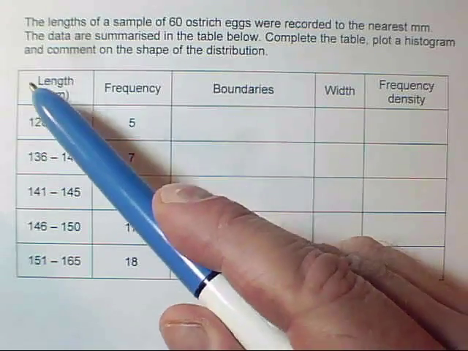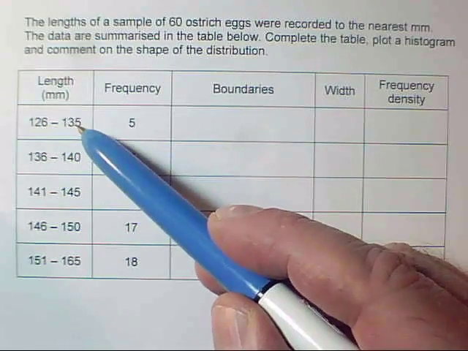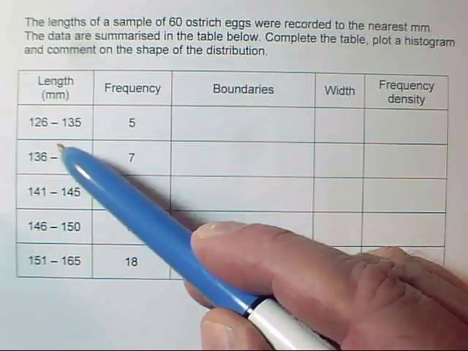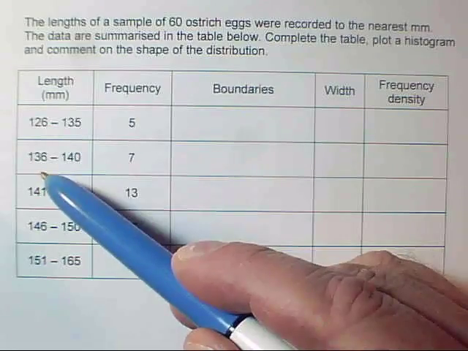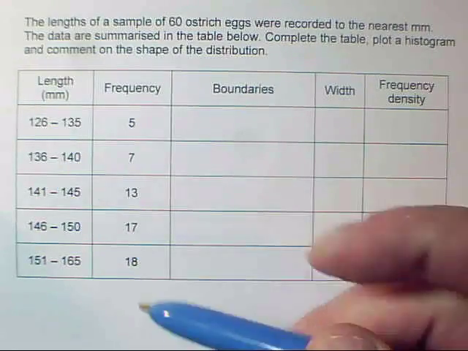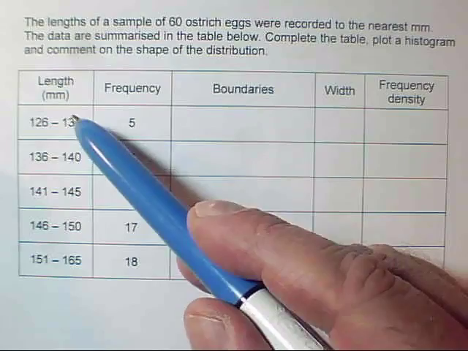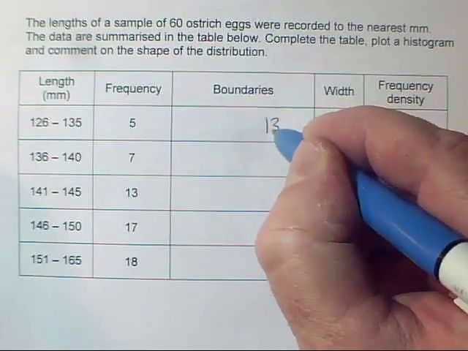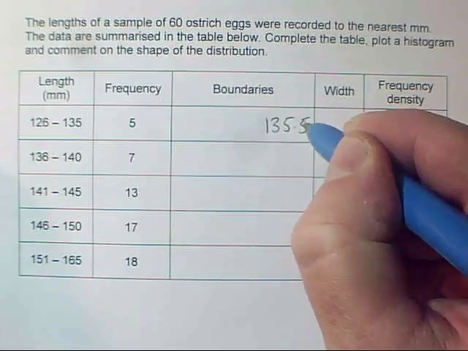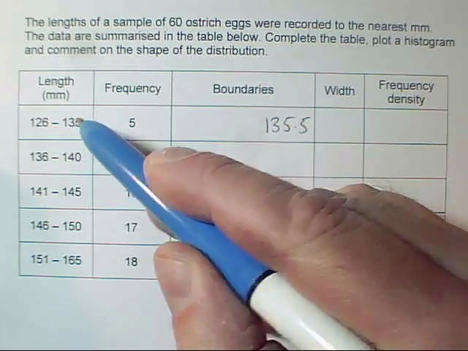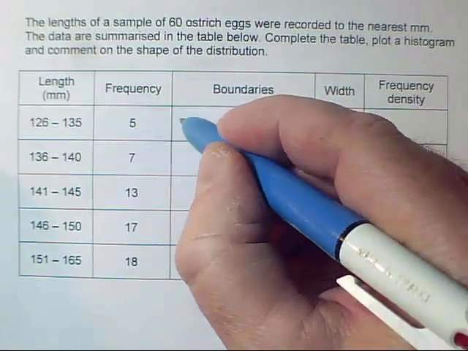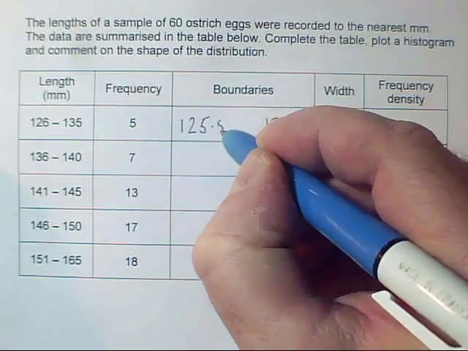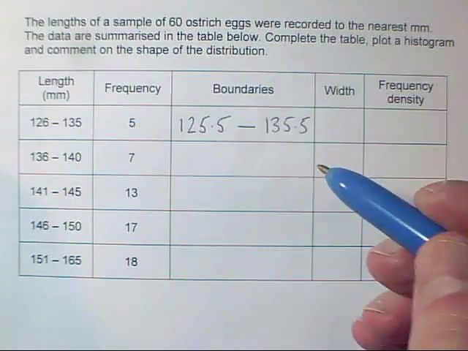Because these lengths have been rounded to the nearest millimetre, I've got this group ending at 135 and this group starting at 136. So whenever that happens, I need to adjust my boundaries. Because the data has been rounded to the nearest millimetre, anything up to 135.5, but not including that, would be rounded down to 135. And at the other end of the category, anything of 125.5 or above will actually round up to 126.